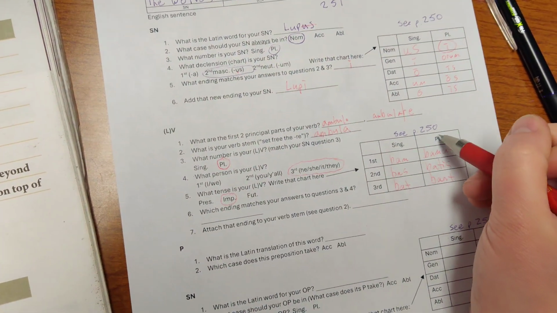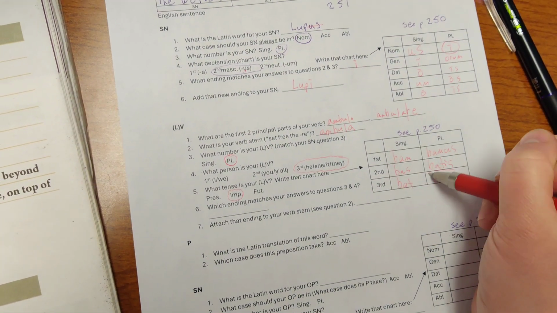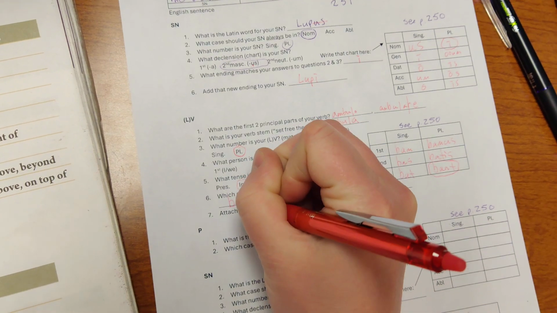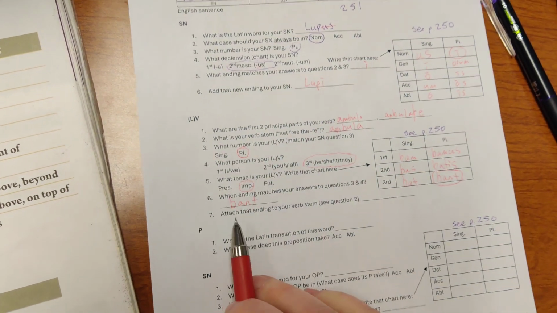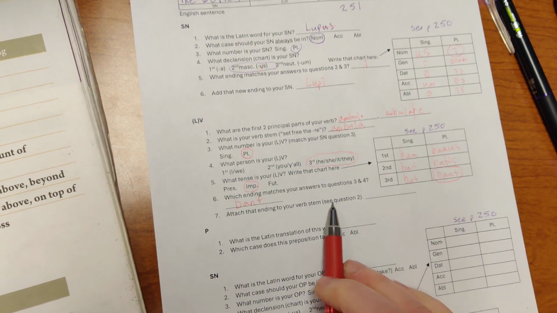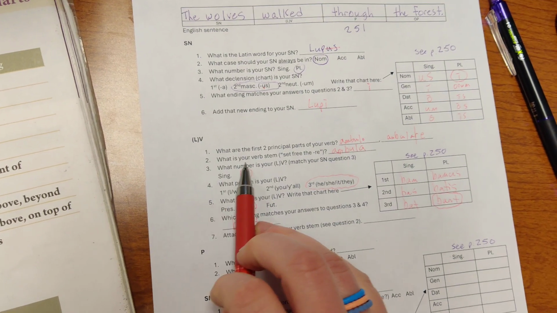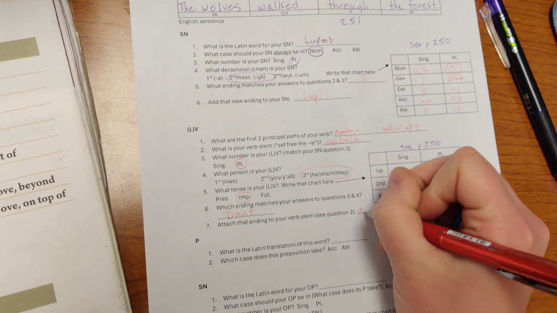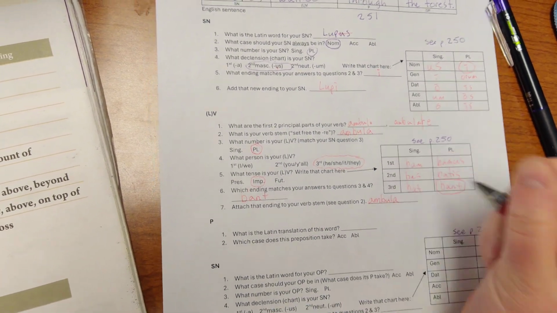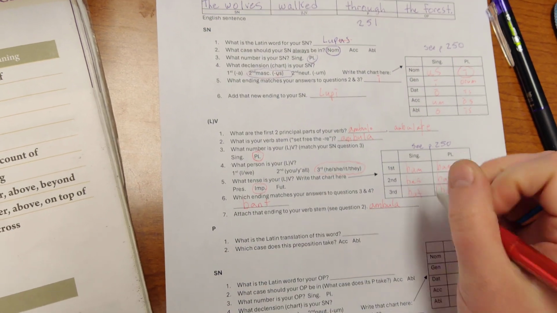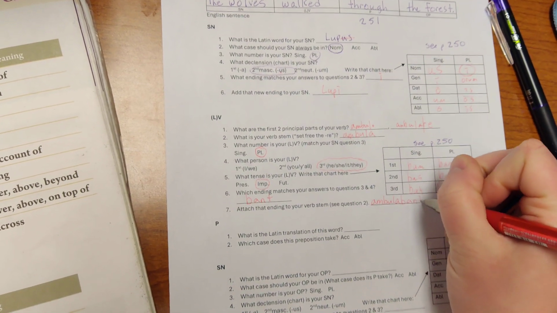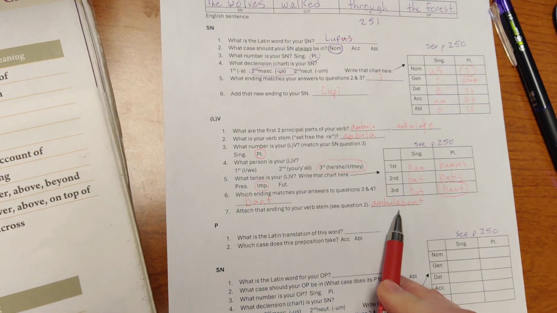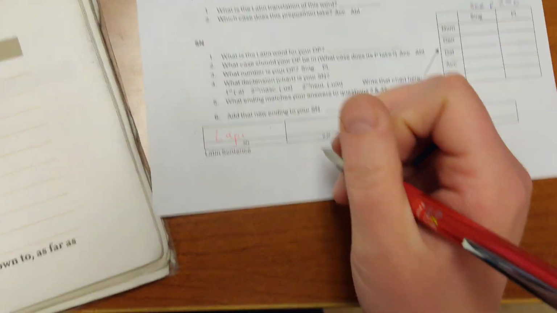All right, so I'm going to look back at questions 3 and 4, plural, third. So I'm going to go to my chart, plural, third, bant is the form I need. And then I need to attach that ending to my stem. See question 2. So in question 2, what is your verb stem? Ambula. So I'm going to start with that. Ambula. And now I'm going to attach the ending I just found, bant. And we have ambulabant. Okay? So I can copy that down now to the bottom.